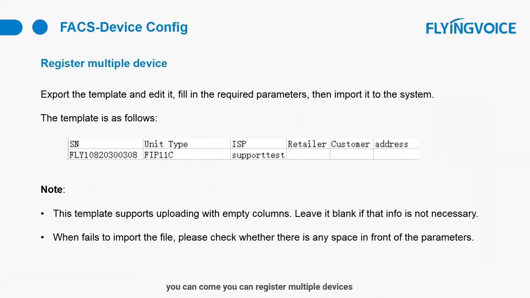And for the device config, you can register multiple devices. Export the template and edit it, fill in the required parameters, then import it to the system. The template is as follows, and you can download it on this page.